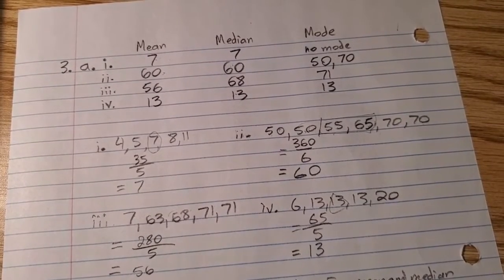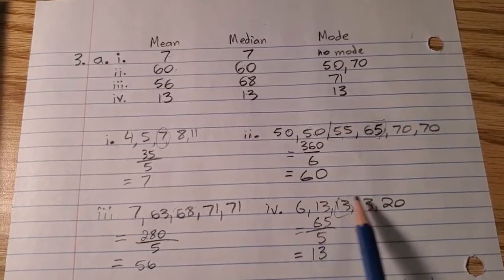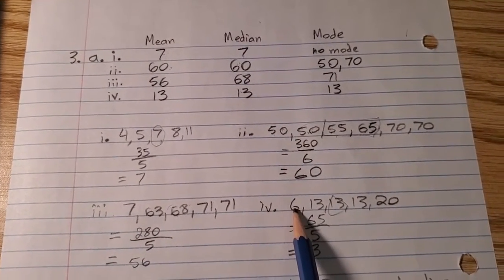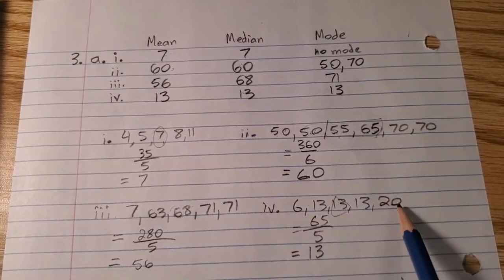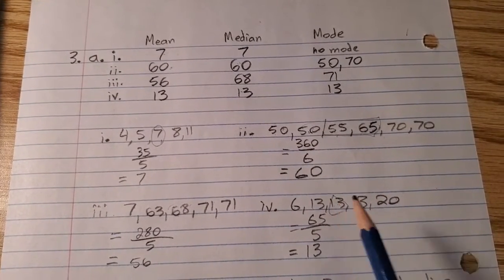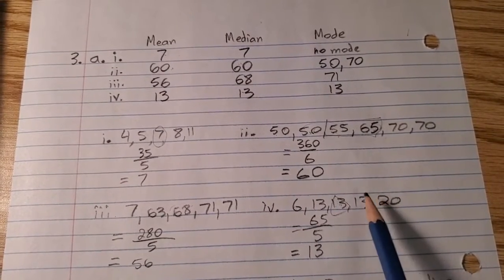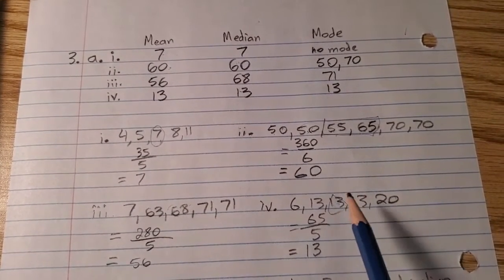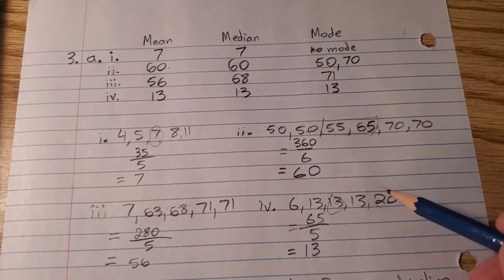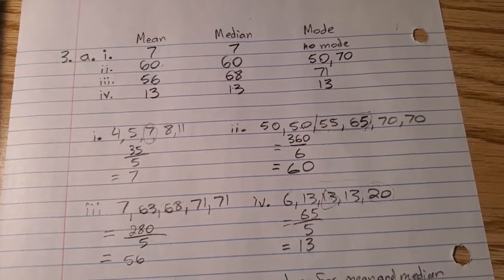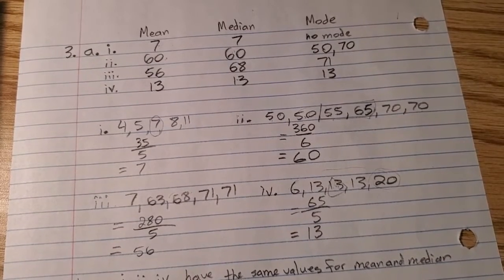And what do you notice about the numbers in each set? What you'll notice about this, let's look at this one, IV. You'll notice that the difference between 6 and our mean, 6 and 13, is 7, right? And the difference between our top number here and our mean, our median as well, is 7. 20 subtract 13 is 7, and 13 subtract 6 is 7. So what could be redistributed here is 7 of these could go there, and all of these could become 13. So that's what you'd write for that. There's lots of different ways to word it.